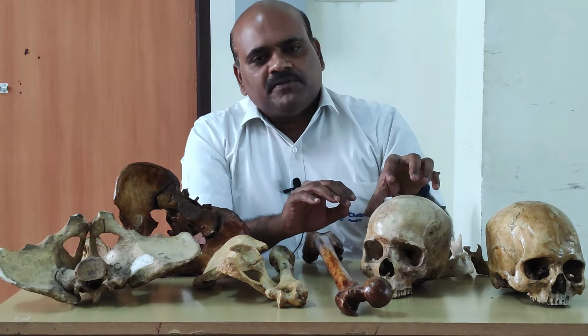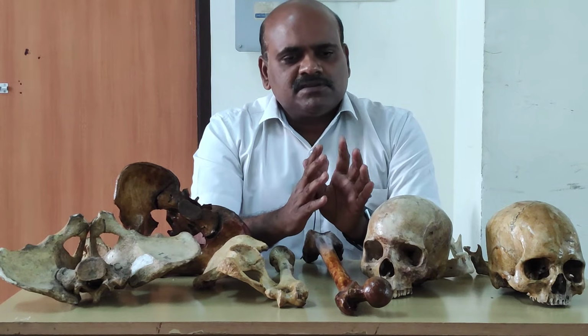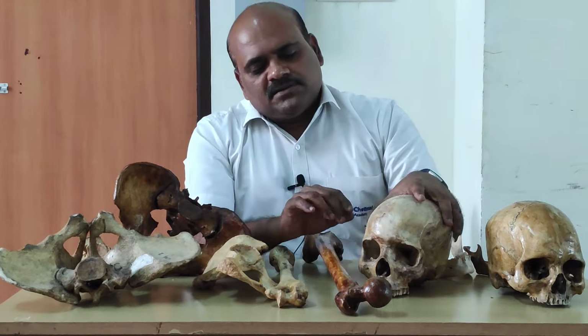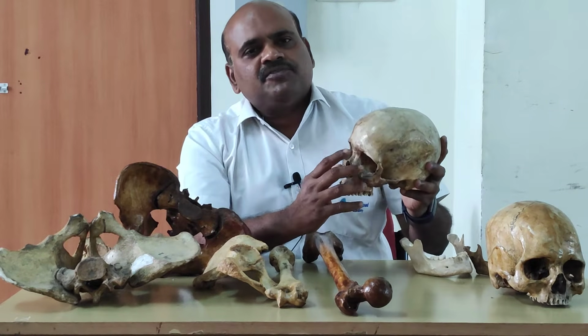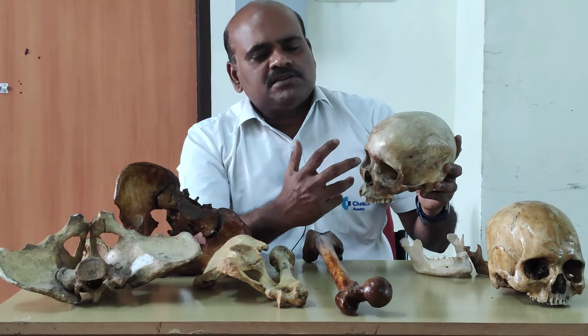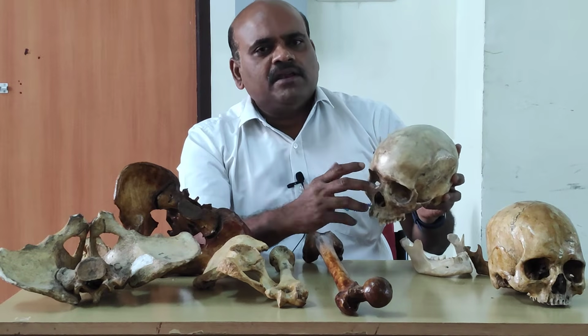Suppose the value comes between 80 and 85, it is called brachycephalic or short-headed. All the Mongoloids have this brachycephalic skull. All the Mongoloids except Chinese. Chinese have mesocephalic, we have already seen. Indians, cephalic index also mesocephalic, similar to Europeans, with 75 to 80. The skull of Indians is said to have more Caucasian features with some Negroid characters.